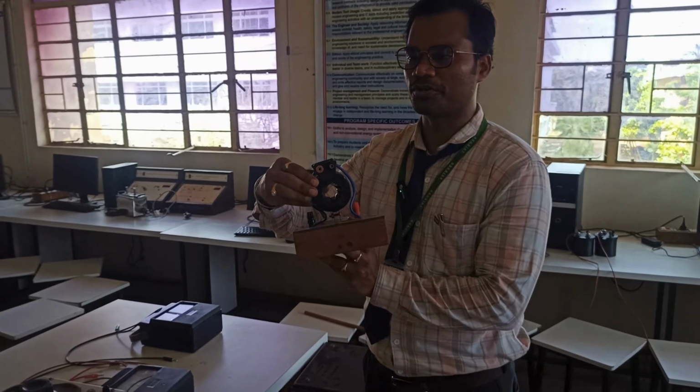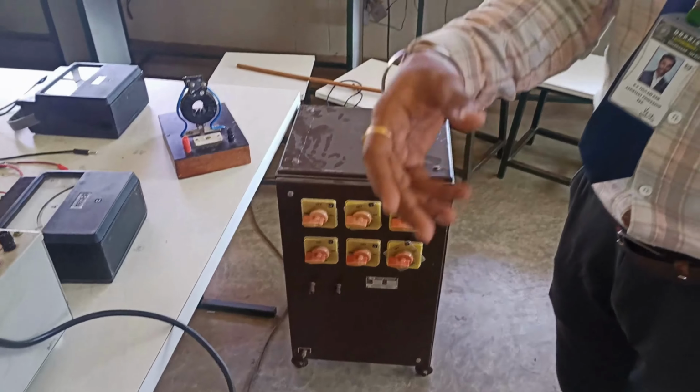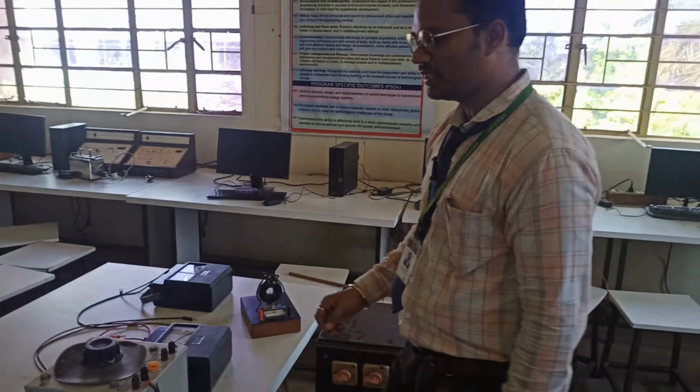So the experimental setup, the circuit diagram, is given like this. You have an auto transformer. This is the auto transformer. You require one ammeter, one current transformer, and one loading rheostat. This is the loading rheostat. I will give the connections, and in the next video you can see the process of performing the experiment.